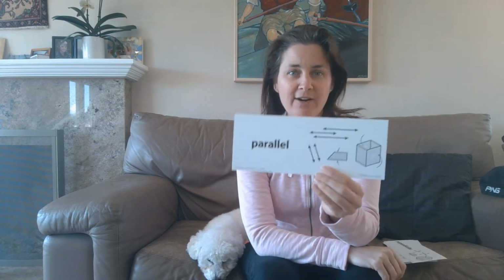Hello, fourth graders. We are finishing Unit 5. Today is our last day, so we're going to go over some key vocabulary words so that we can move on into Unit 6. So our first word is parallel.